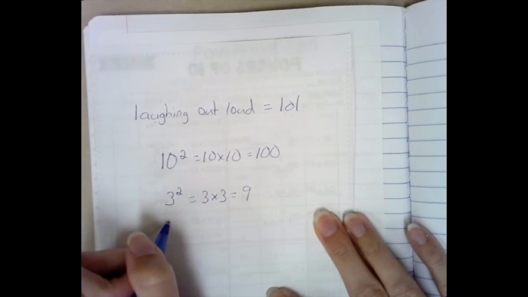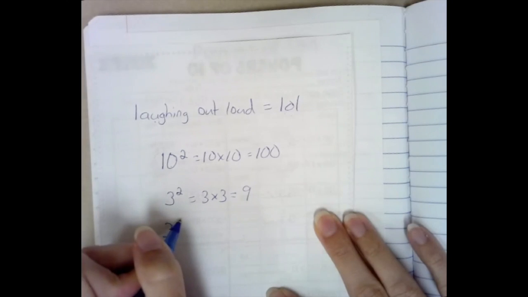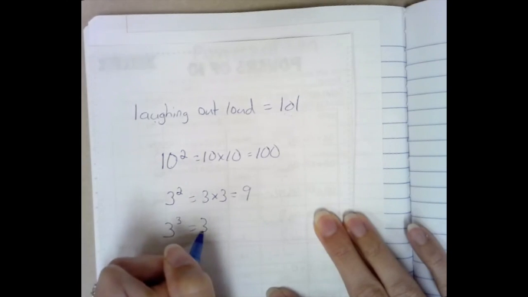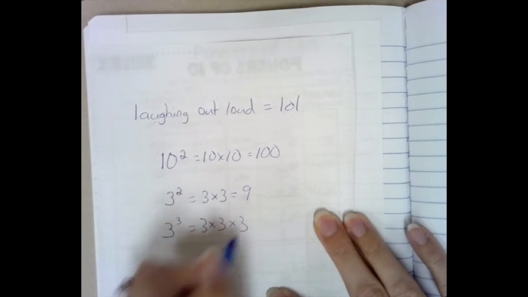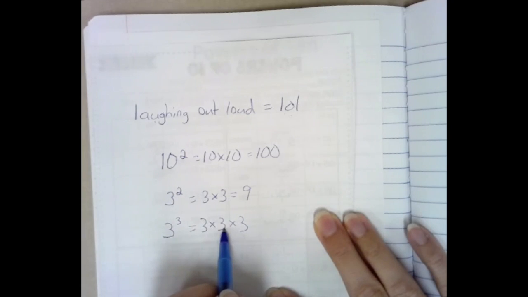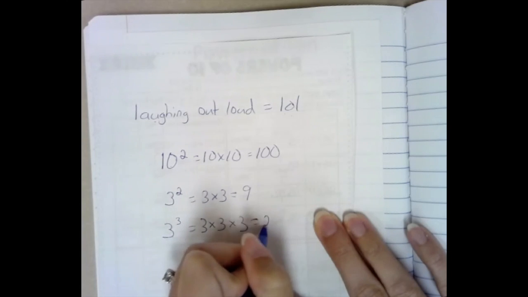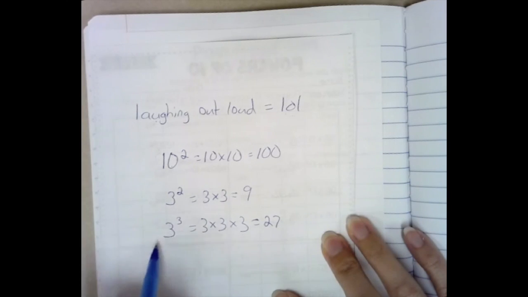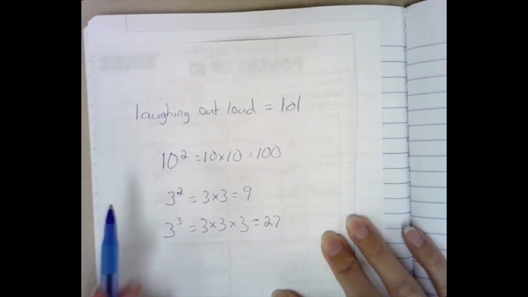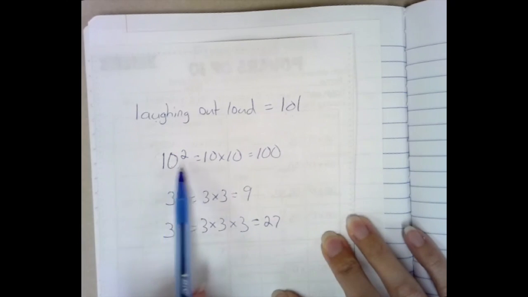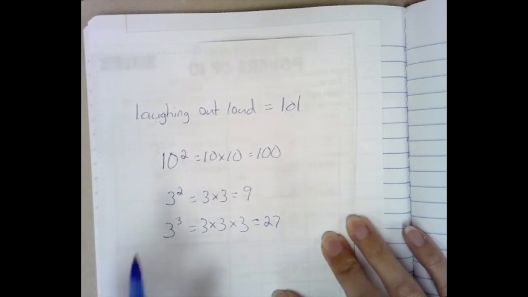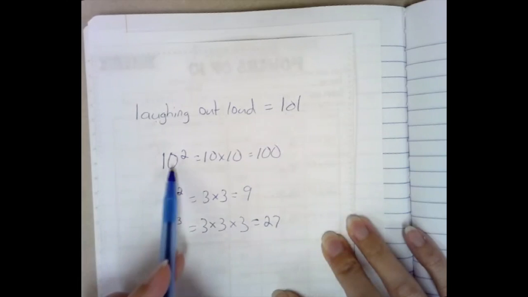Let's do one more. So let's use the same base number 3, but this time I'm going to do it to the third power. It's not 3 times 3. It's 3 times 3 times 3. So 3 times 3 is 9, times 3 more is 27. So instead of writing 3 times 3 times 3, I can write 3 to the third power, and it means the same thing. It's a shorter way to write it. So that's what we're going to be looking at today, is shorter ways to write large numbers. Just so happens today it's all going to be powers of 10, so our base number is all going to be 10. But in the future, in 5th grade, you can have different base numbers.